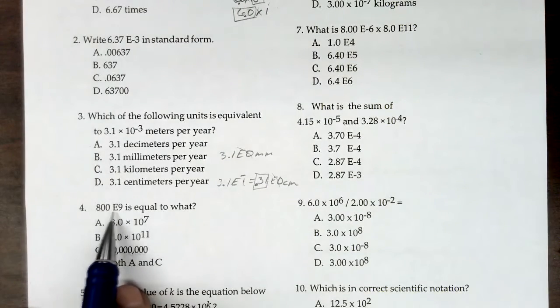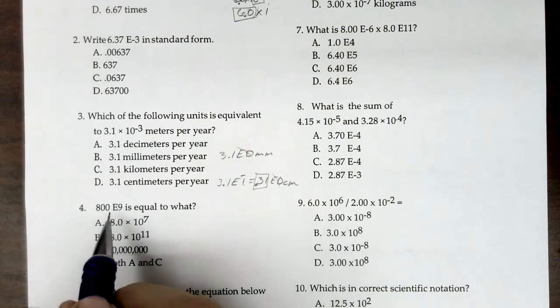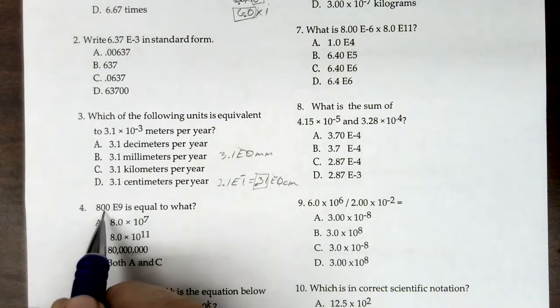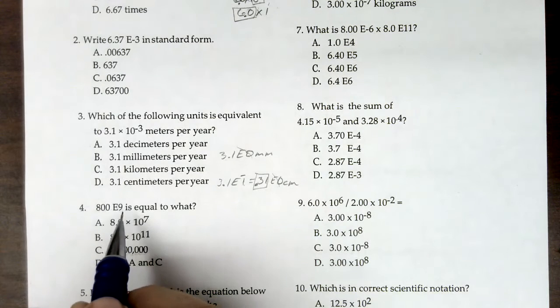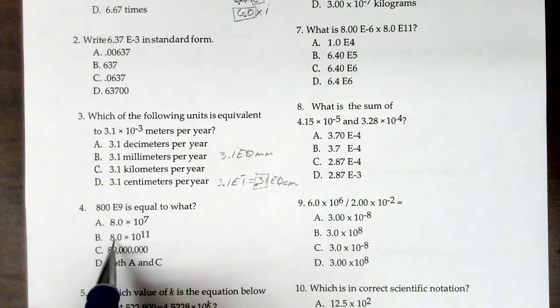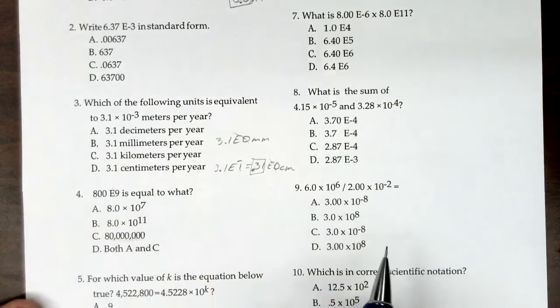800E9 is deliberately not put in standard form. So which of these is true? If this has got to go, the decimal here has got to go back 2 spots, that's getting smaller. So this has got to get bigger by 2 spots. So we get 8.0 times 10 to the 11. This has got to get bigger by 2 decimal spots.